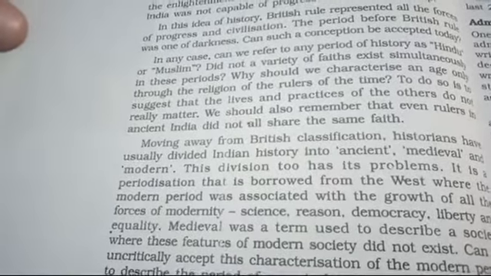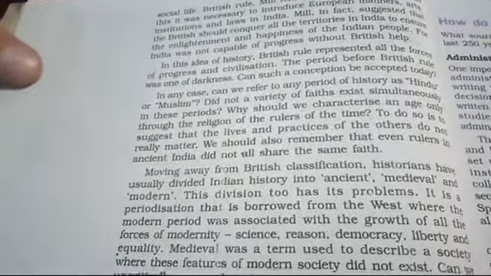period. Okay, now we can say the period of British East India Company can also be called as the colonial period. Okay, so we will discuss it in another video. I hope till here the concept is clear to you. Like, let's take a small recap. Indian history is divided into three parts: ancient, medieval, and modern.